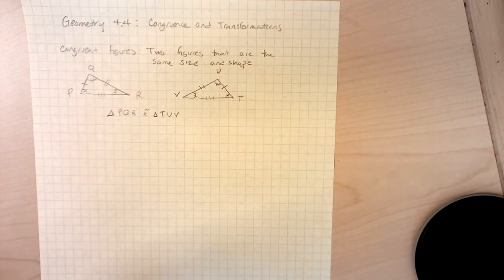I really should not write something like triangle PQR is congruent to triangle VUT because P doesn't correspond with or match up with V.